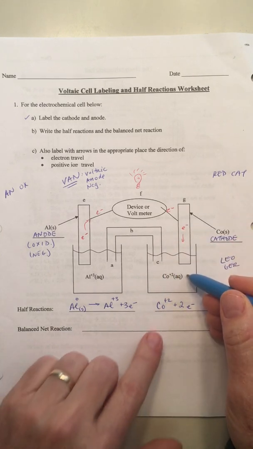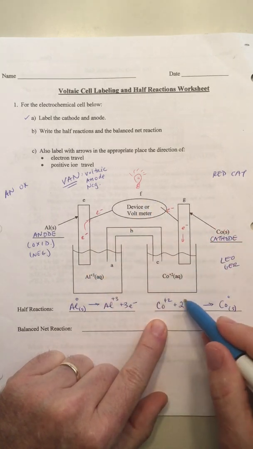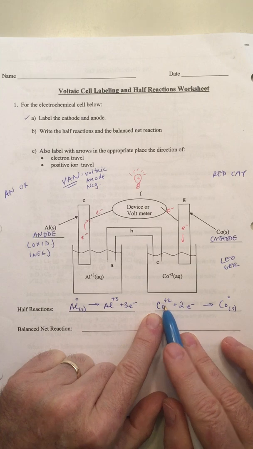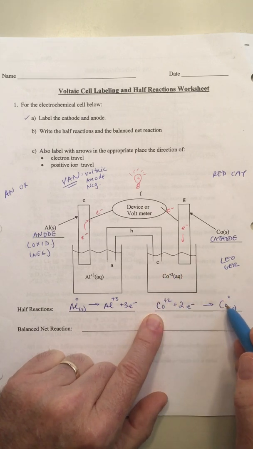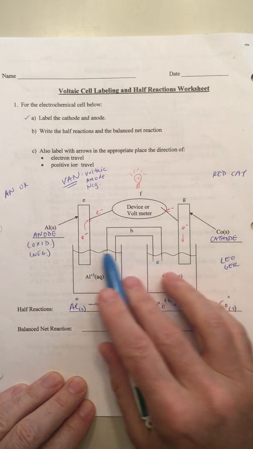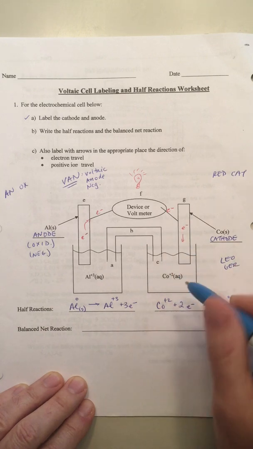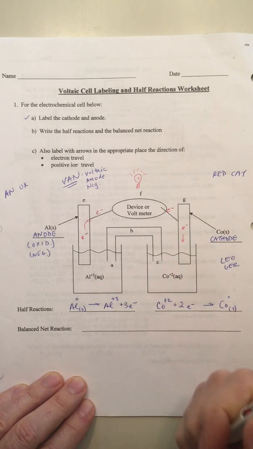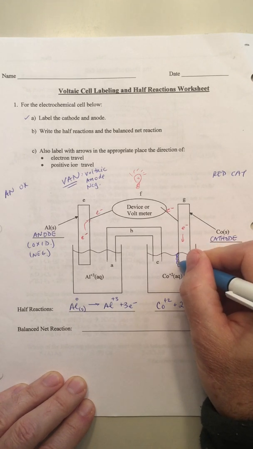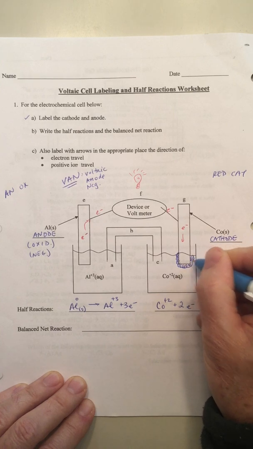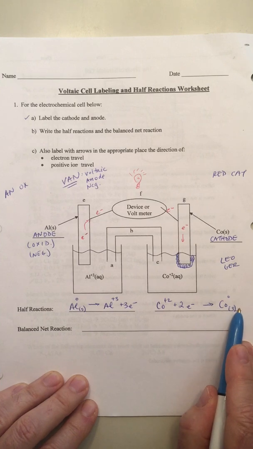When the electrons get here, you can see that those electrons coming from the aluminum end up getting added by the cobalt 2+ in the solution and then forming cobalt solid. So what's happening here is the electrons from the aluminum are going to flow to the cobalt, and then it's going to cause the cobalt to gain mass. In other words, what I'm drawing here is extra cobalt that has gotten converted from cobalt 2+ into cobalt solid.